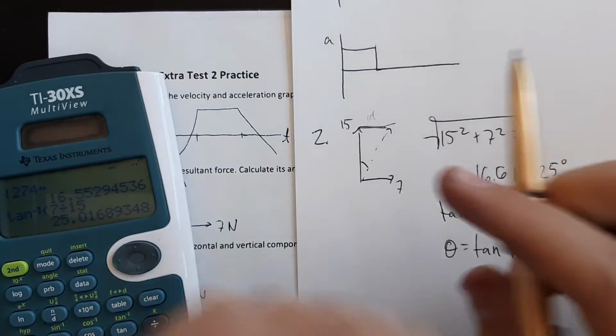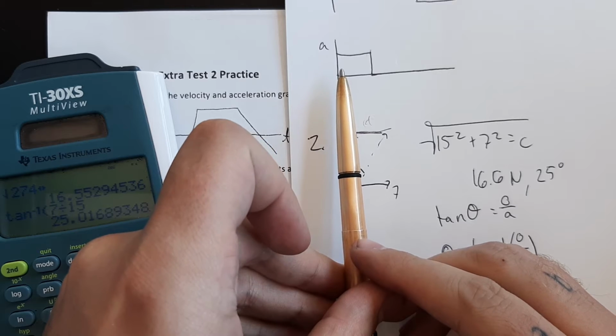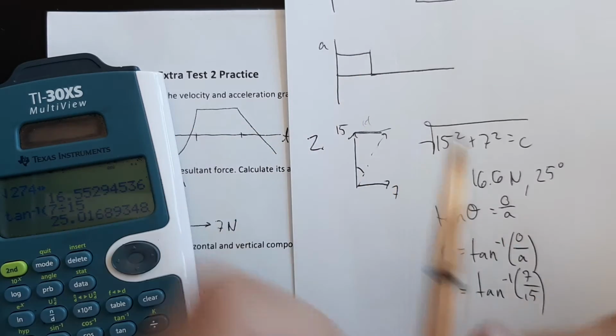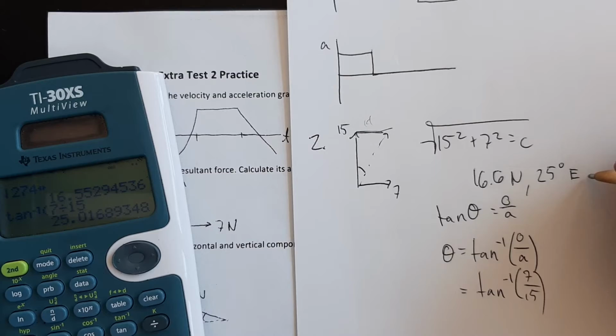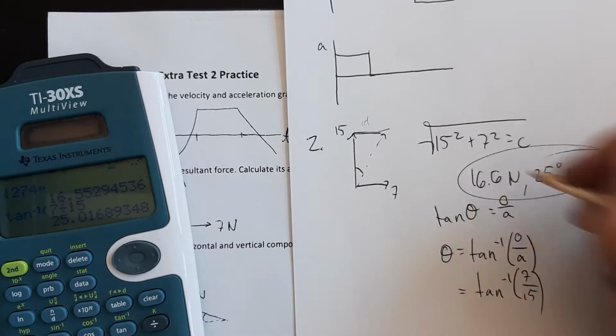Okay, the direction of that angle, starting from our cardinal direction that's adjacent, it's being pulled to the east of north. So 25 degrees east of north. And there we go. Okay, next one, number 3.